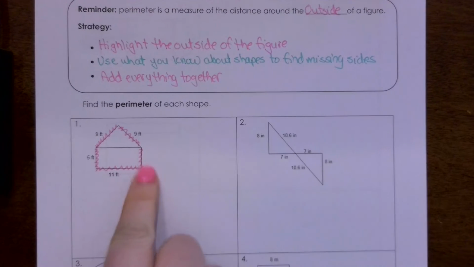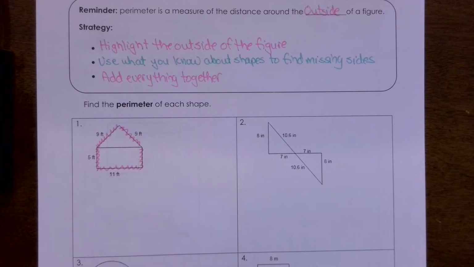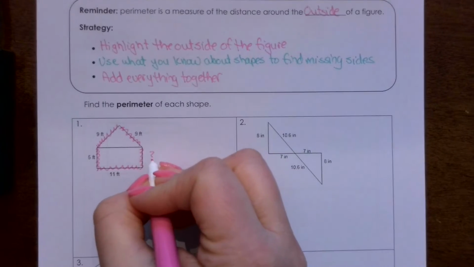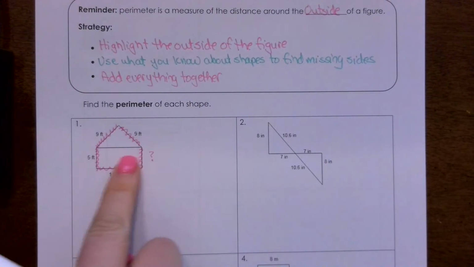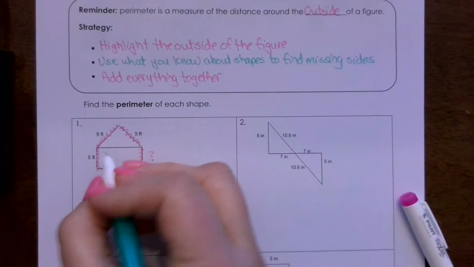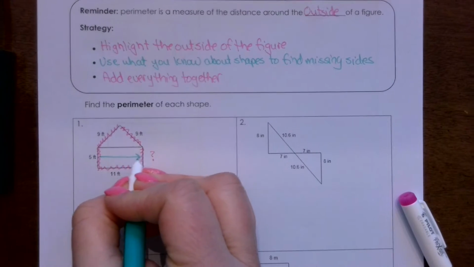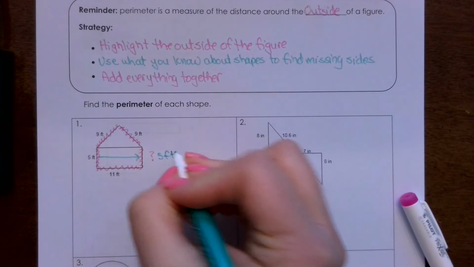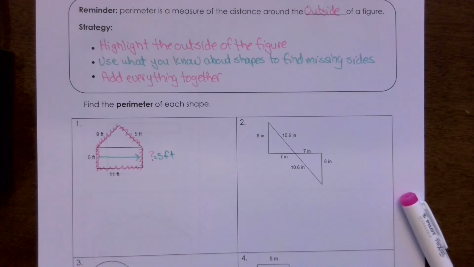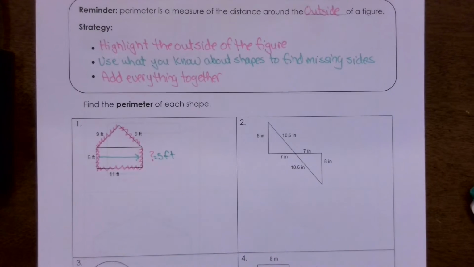And it looks like I have the measurements of everything except this. Well, I know that this is a rectangle, and I know that the opposite sides of rectangles are equal or congruent. So this must also be 5 feet. So that's using my understanding of rectangles to find the missing measurement.